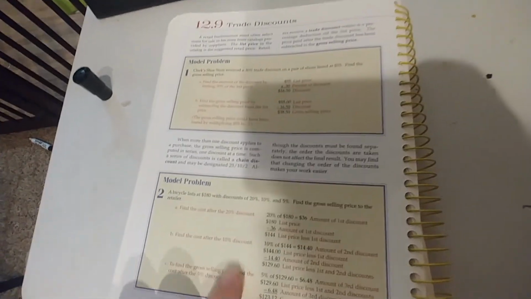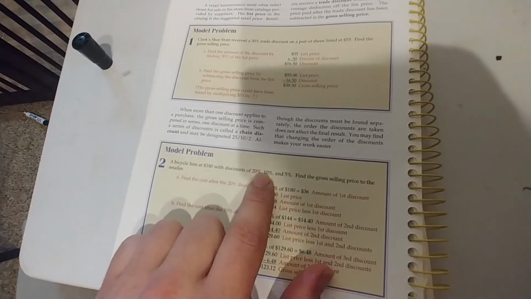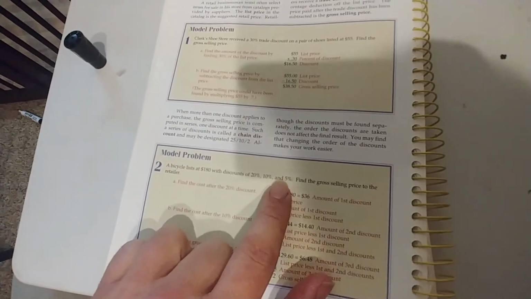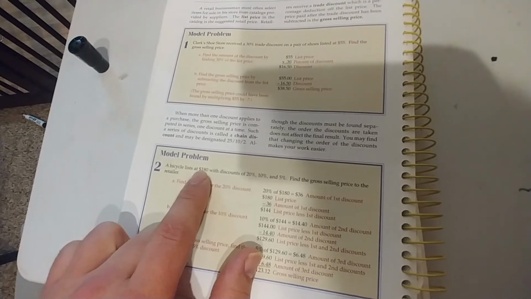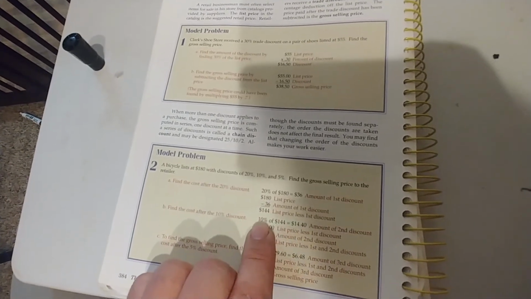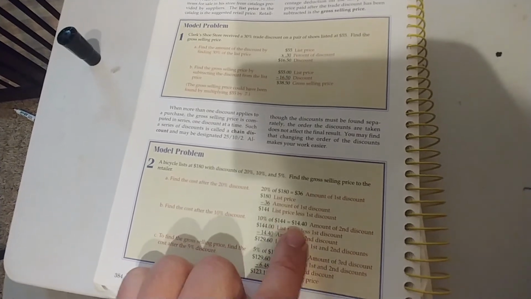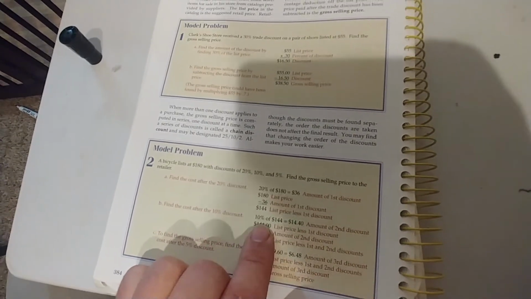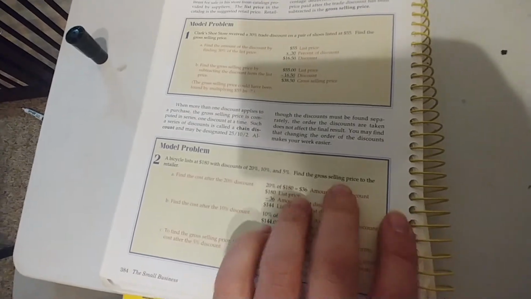It would be a much bigger discount if you just added these together and made it 35% off 180. It would be a bigger discount, because by taking 10% off of that 144, you come out to $14.40. Whereas if you would have taken 10% off of the 180, that'd be $18. So make sure you do that right.